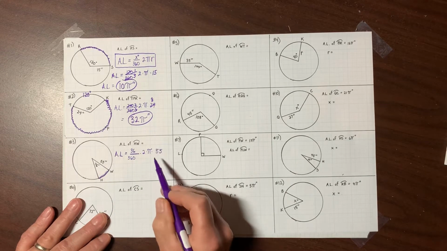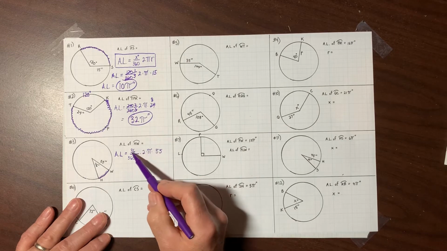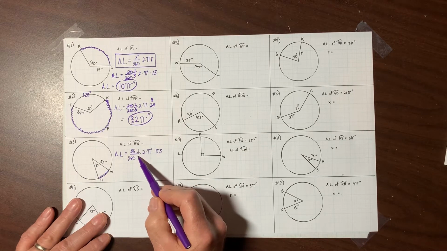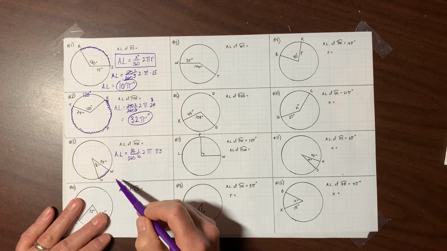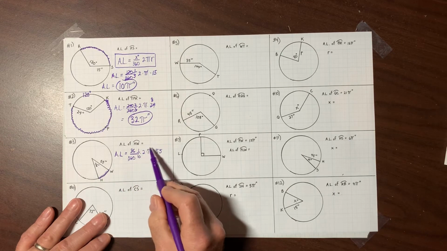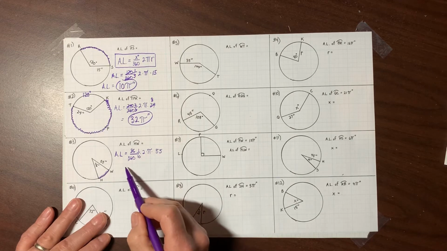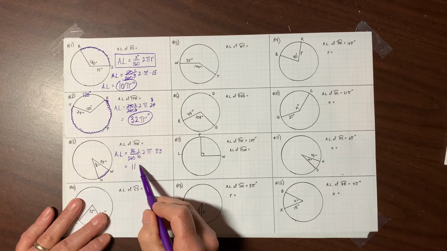Once again, I'll try to do this without a calculator. I know that 36 out of 360 is 1/10. And 2 times 55 would be 110, divided by 10 would be 11 pi inches.